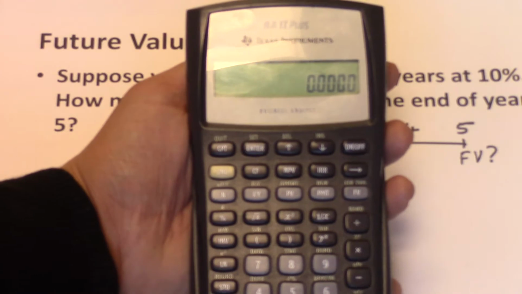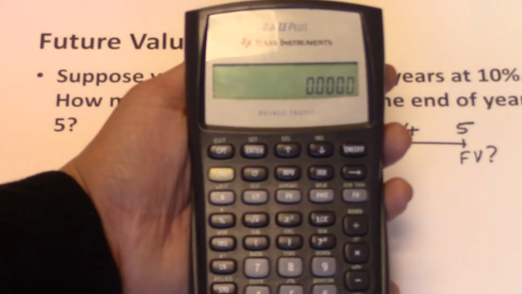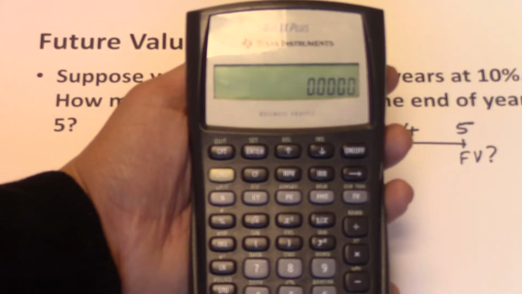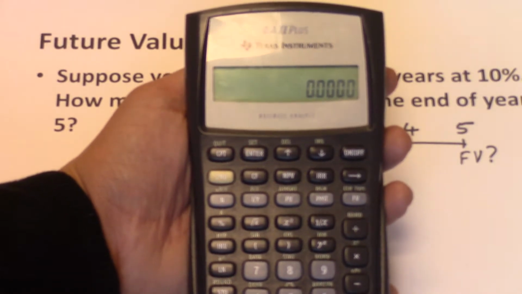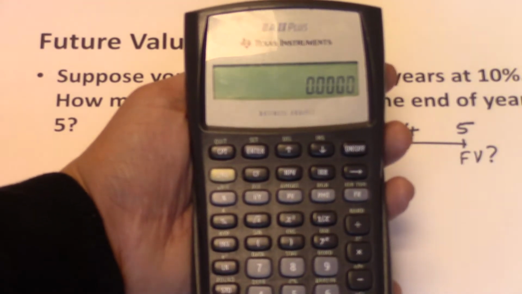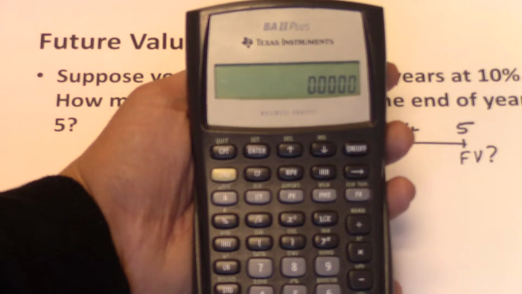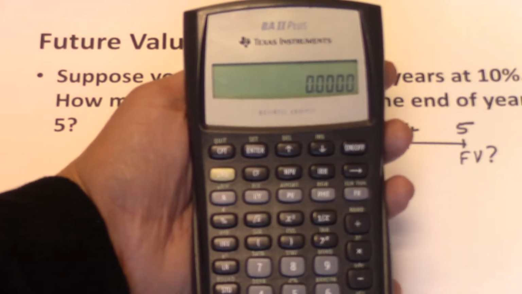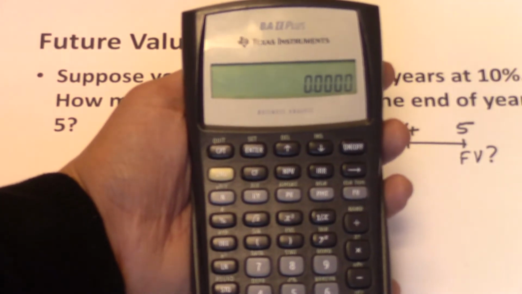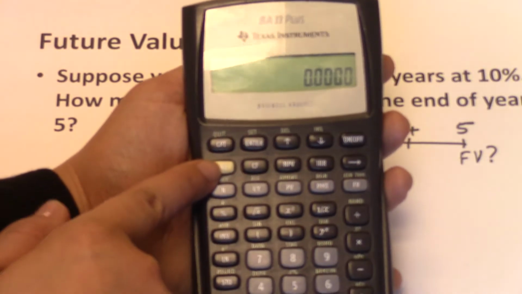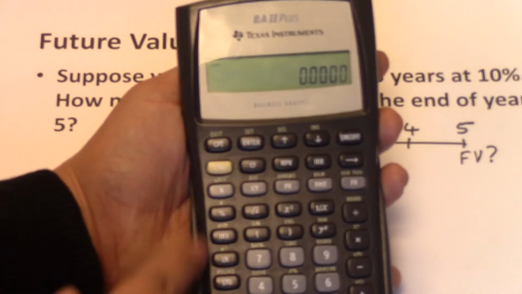So to be able to get the future value using the time value of money keys, what you need to do before you do anything is clear your time value of money calculations. You probably haven't used it yet, but just to get into the habit of doing that, always clear all your time value of money calculations. And to do that, we do second FV, second CLR TVM.